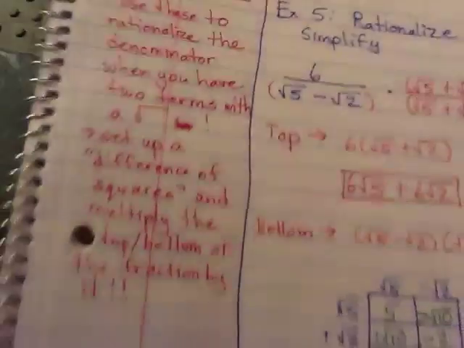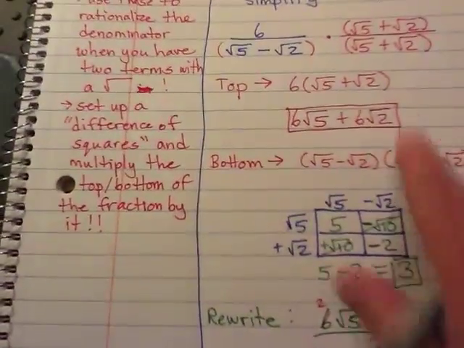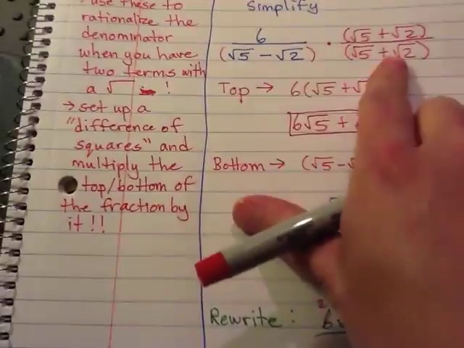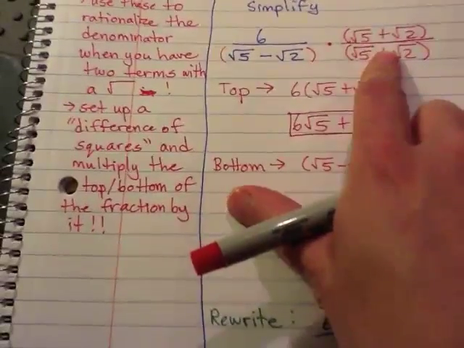So you set up that difference of squares. Same first term, same last term, opposite sign, multiply the top and the bottom by it.